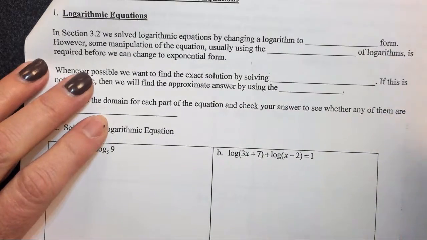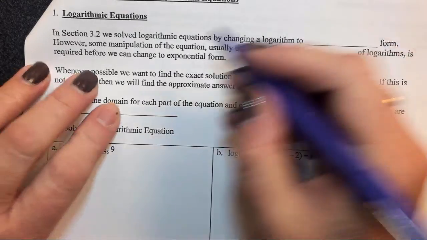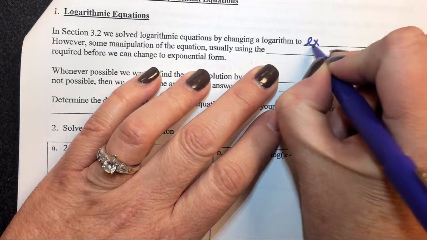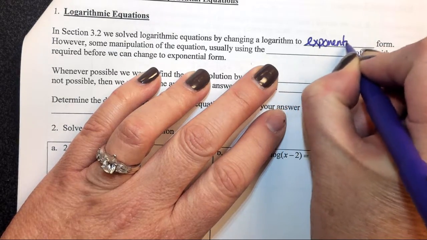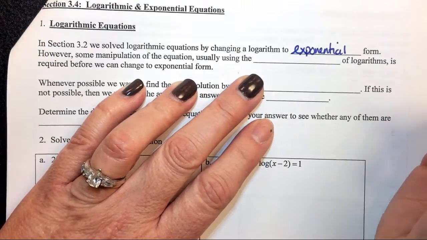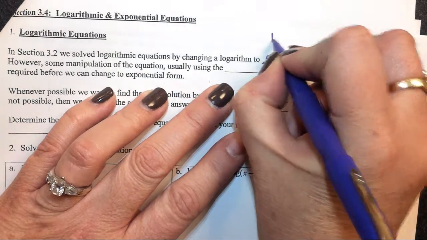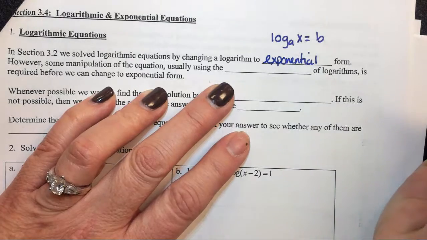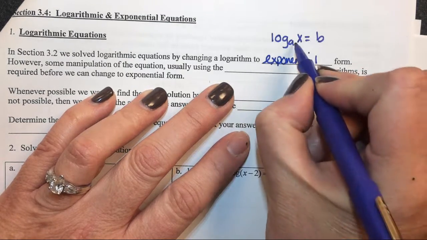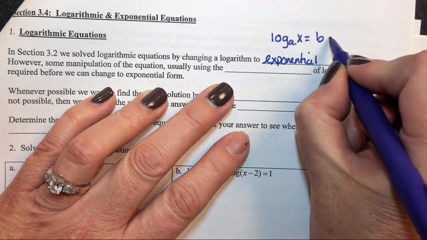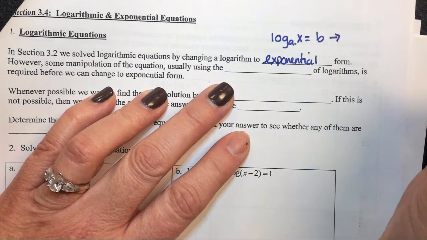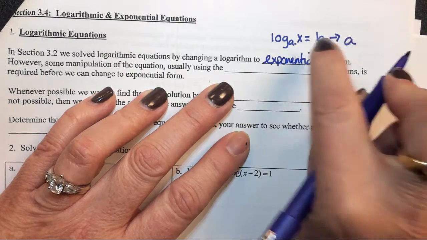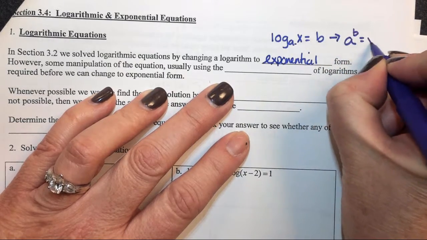When you're solving log equations, there are a couple of different strategies. We always try, when you solve a log equation, to change the logarithm into exponential form. So when you have a log expression, log base a of x is equal to b, as long as you have a log equal to a constant, you can flip a log equation into an exponential equation by taking the base of the logarithm, raising it to b, and that would be equal to x.